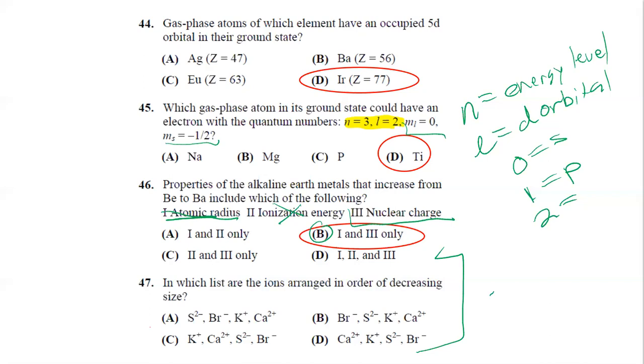When you lose electrons, we get less repulsion. There are not as many electrons to fight with each other, and so we can pull them all in closer. Now, when we're looking for decreasing size, then our cations, our positive ones, should be towards the right-hand side. So we know that it can't be C. It probably won't be D either, because those are where our cations are bigger than our other ones.